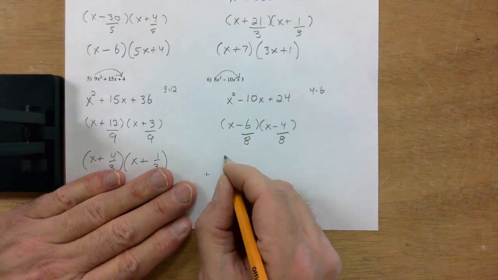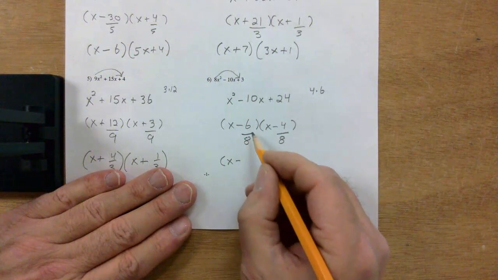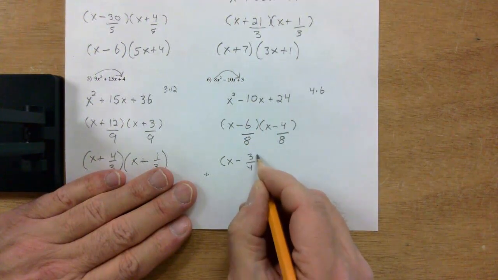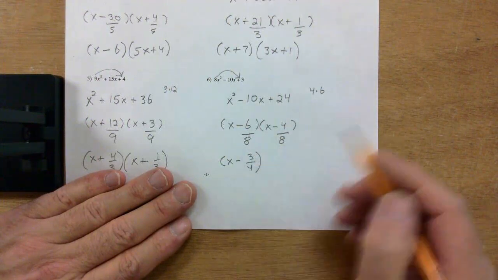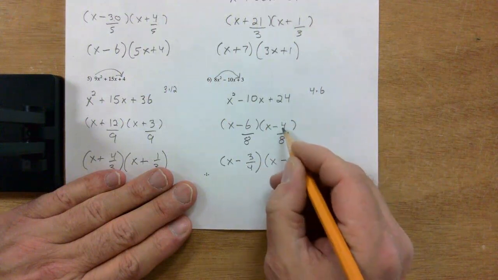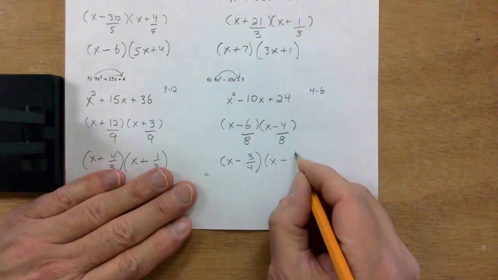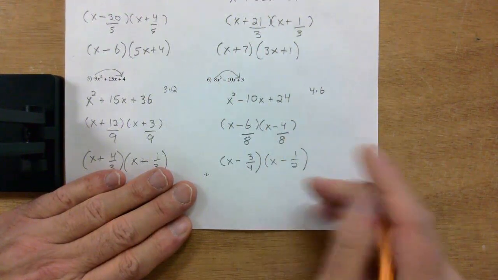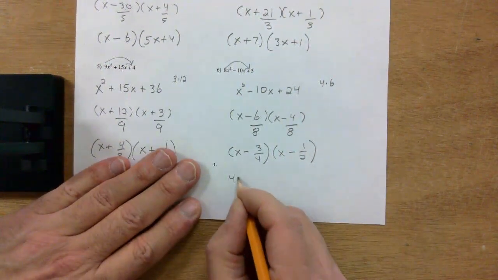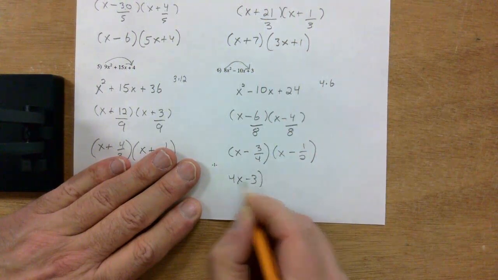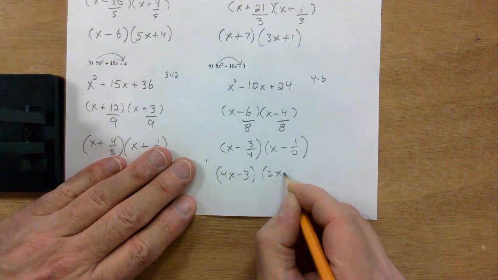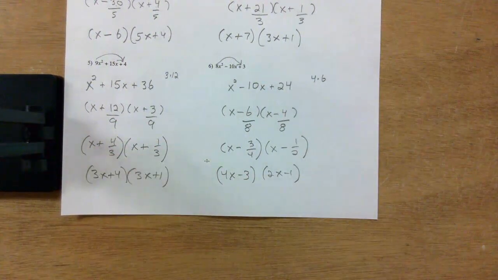All right, first simplify. I can divide both of those by 2. So I got 3/4. Again, 6 over 8 is 3/4. Divide both of those by 4. I got a half. There's 4 over 8, that's a half. Now bottom up. 4x minus 3. 2x minus 1. That's the final answer.